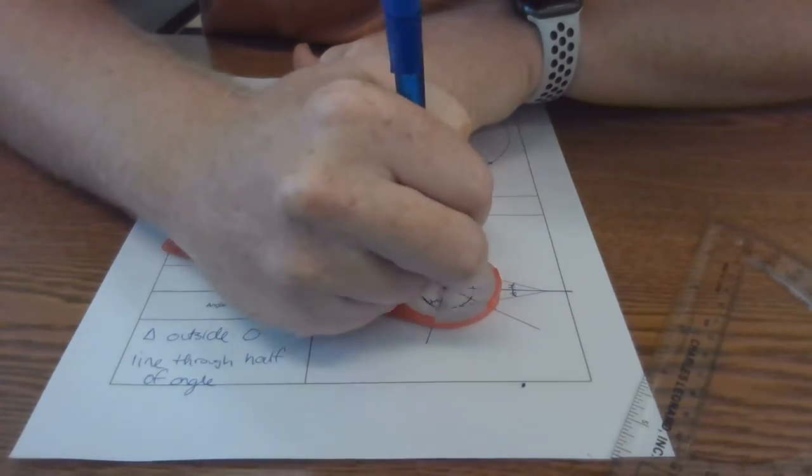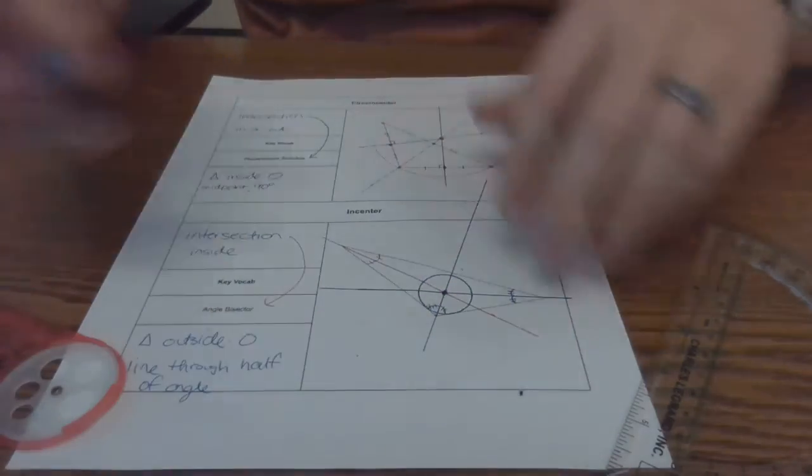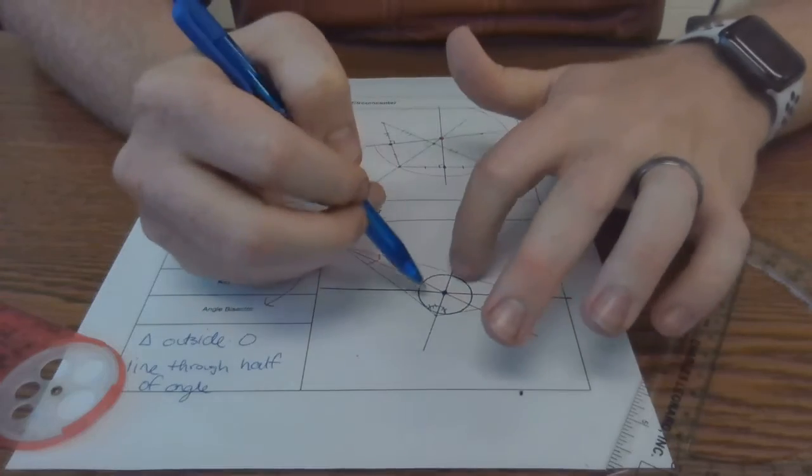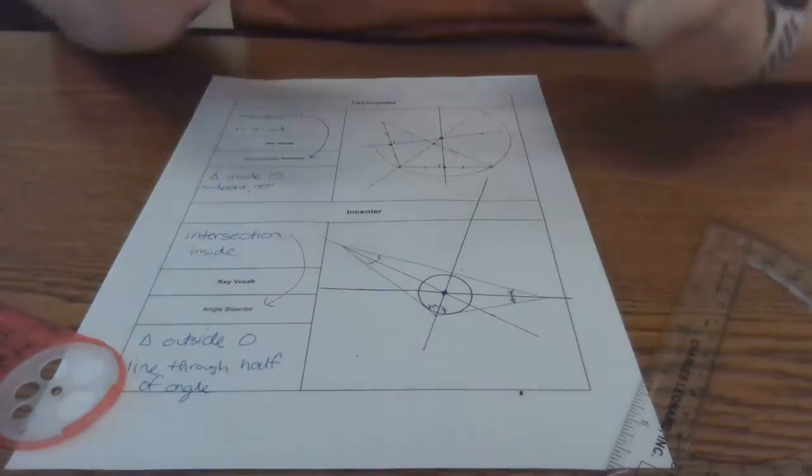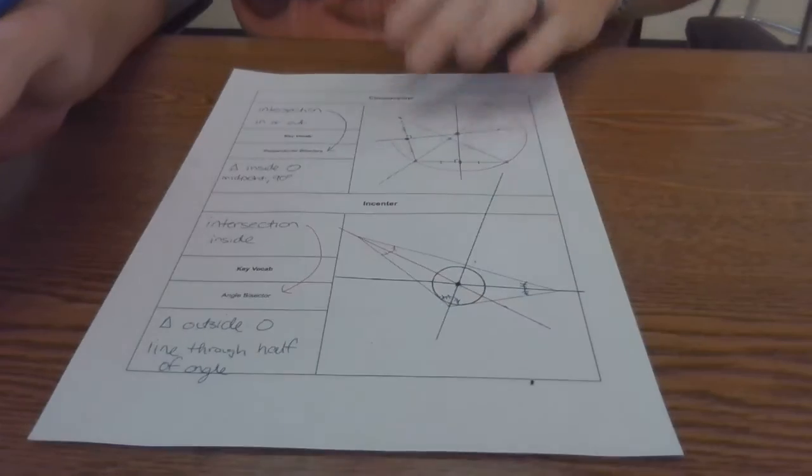So if I draw, and it's a little bit off again. I don't expect it to be perfect, but it should just barely touch the sides. It's perfectly fit inside. So that's the incenter.